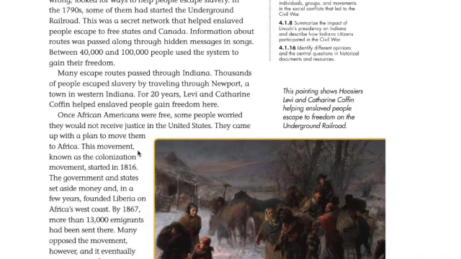Many escape routes passed through Indiana. Thousands of people escaped slavery by traveling through Newport, a town in western Indiana. For 20 years, Levi and Catherine Coffin helped enslaved people gain freedom here.